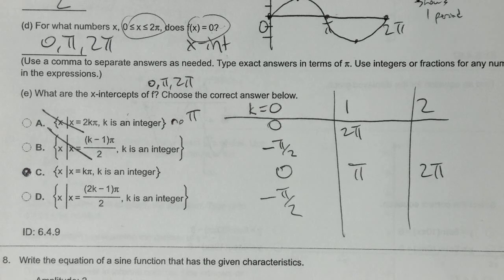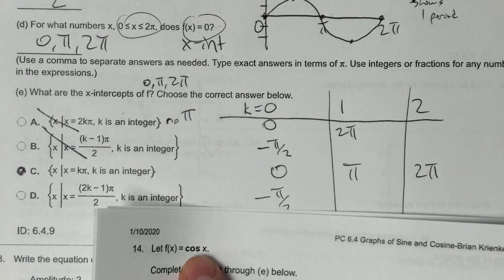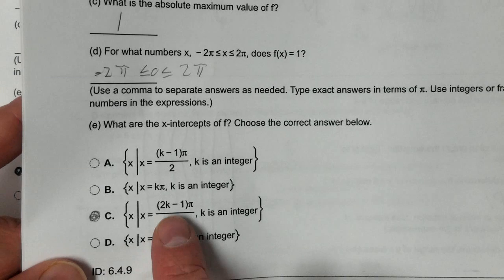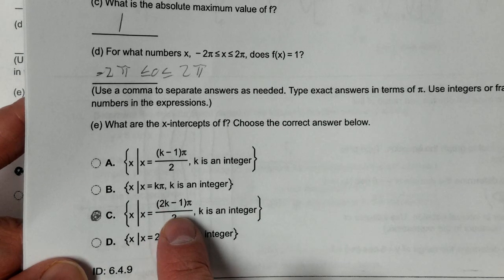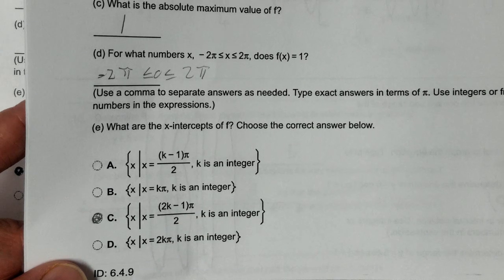So for example, this is just somebody's random paper, and it says cosine x, and so that one was the 2k minus 1 over 2 times pi.